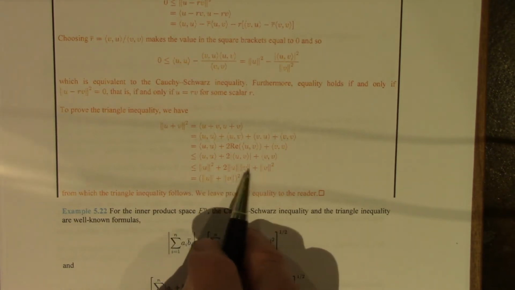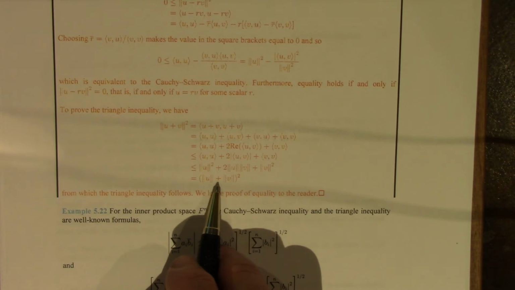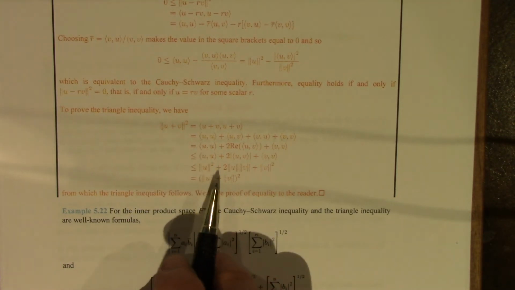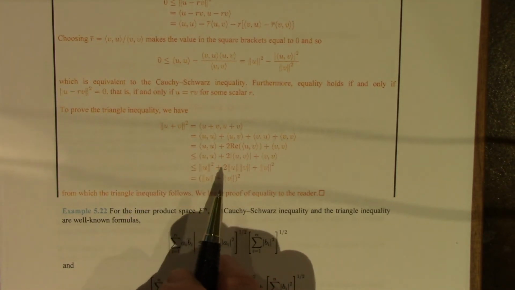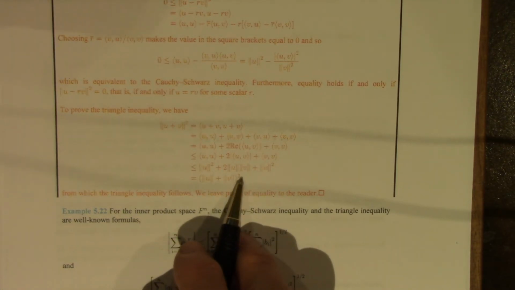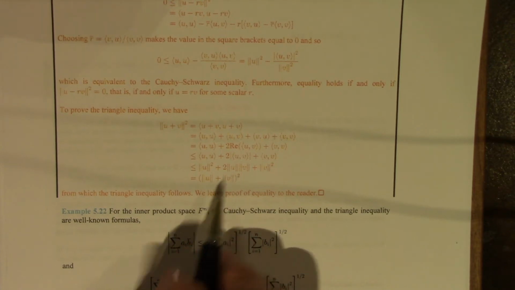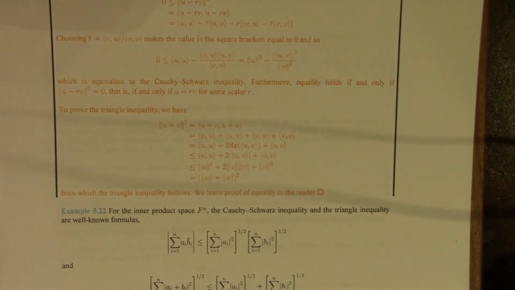And this can be written this way. And so looking at the first item and the last item, since everything underneath the square is non-negative, we can drop the square and we get the triangle inequality.